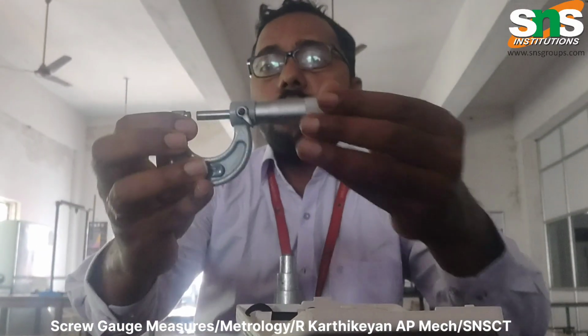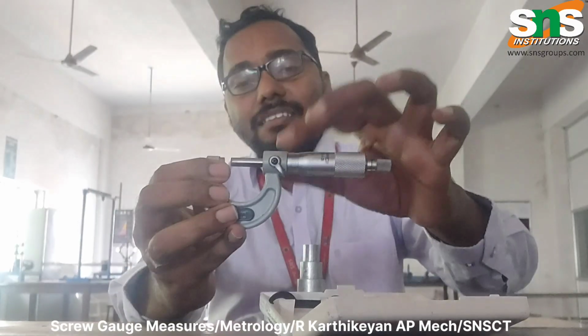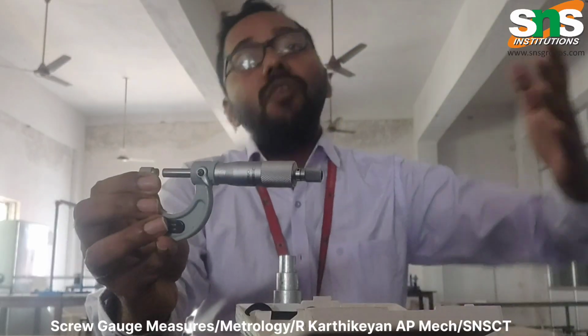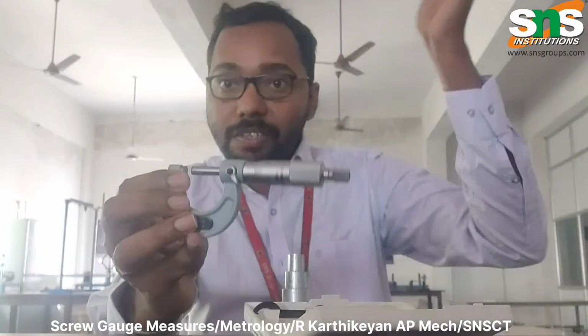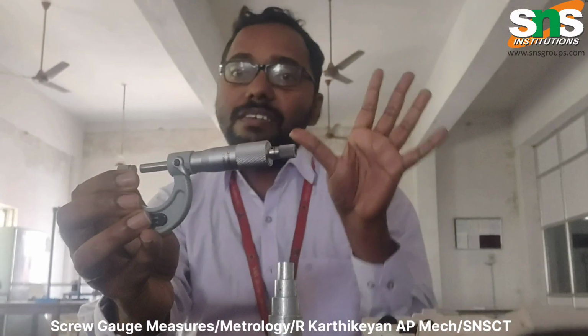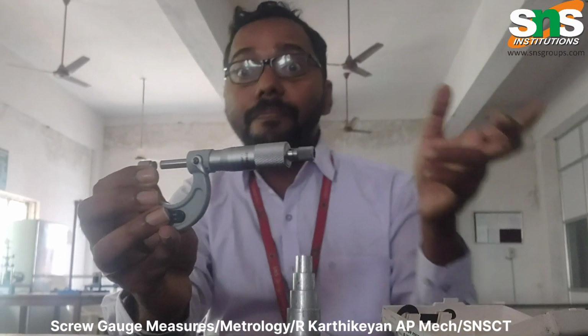So this is my job. Simply, you have to measure the diameter of the job. But in this micrometer, one disadvantage is that the maximum value is 25 mm, whereas with the caliper you can measure a maximum of almost 145 mm. Both are marked in mm only, and the concept is the same, but the accuracy is higher than the caliper.